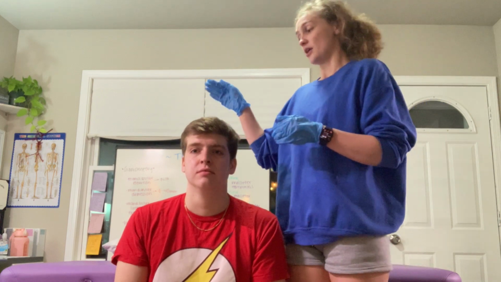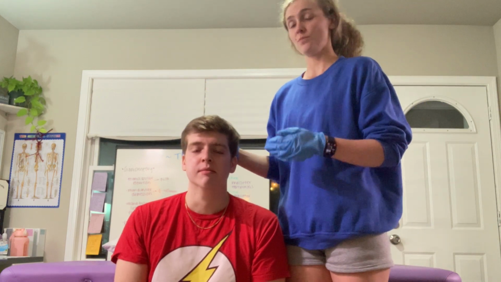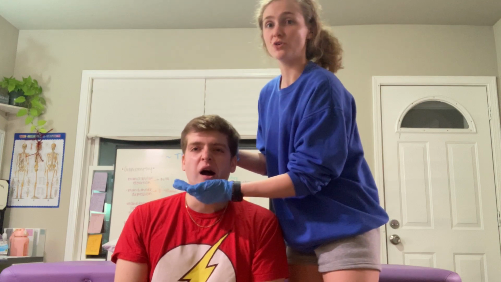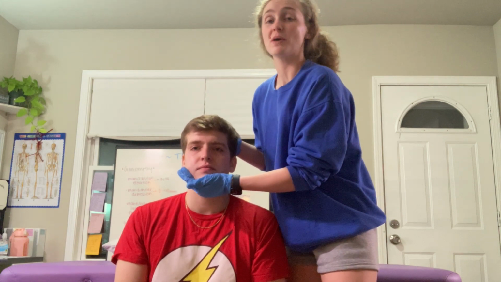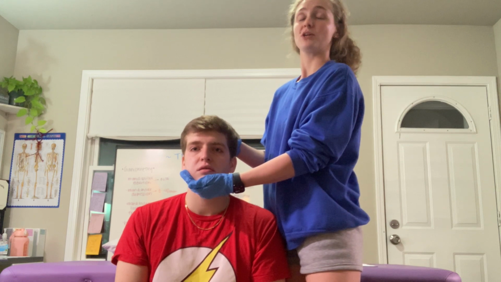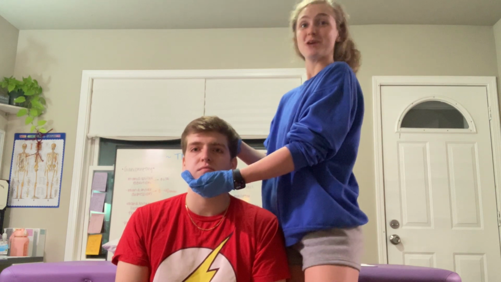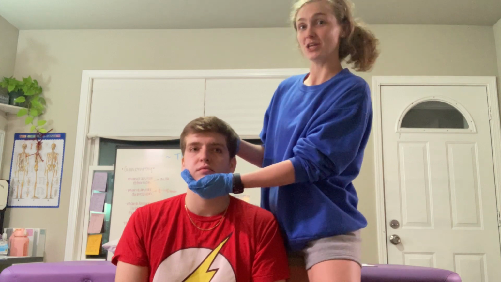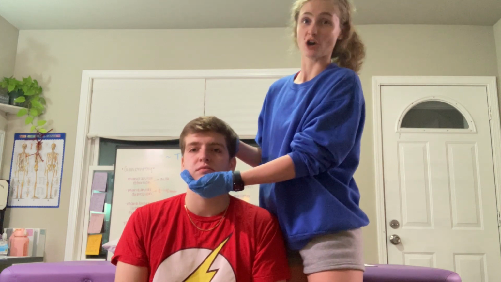From the second test, we can see that he has simply lost the position in the first test, and he would be graded a 5 out of 5 for this manual muscle test. Next, we are going to be holding the occiput on the back of the head as well, and then holding underneath the chin. We are going to be performing manual muscle testing of mandibular depression, which means jaw opening.